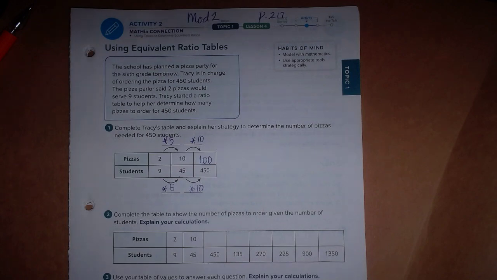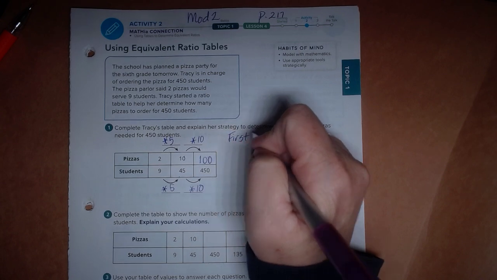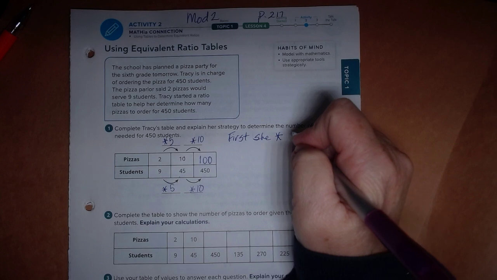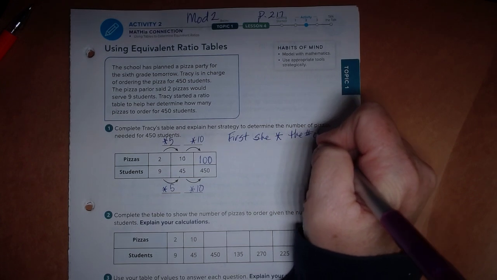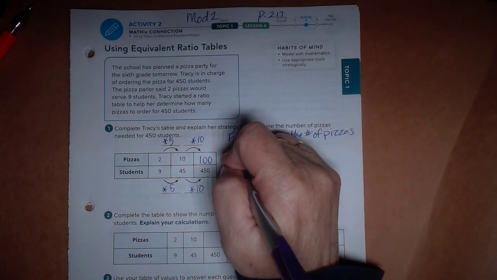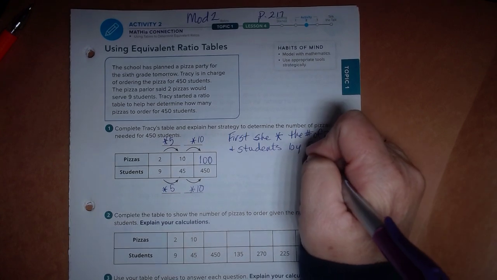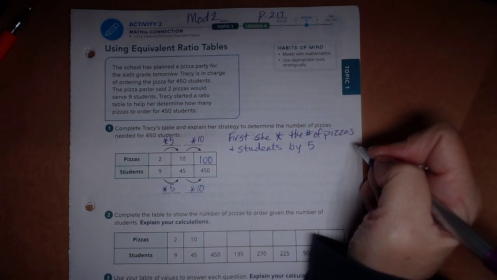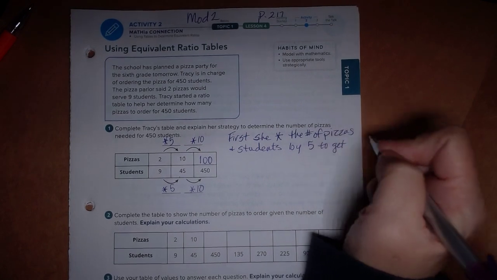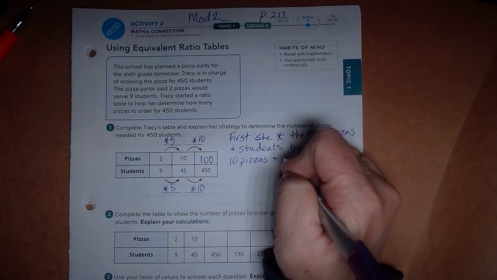So what did she do? So first, I'm just going to do this: multiplied the number of pizzas and students by 5 to get 10 pizzas and 45 students.